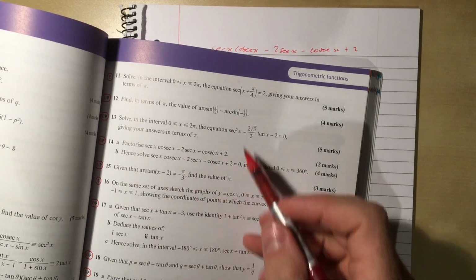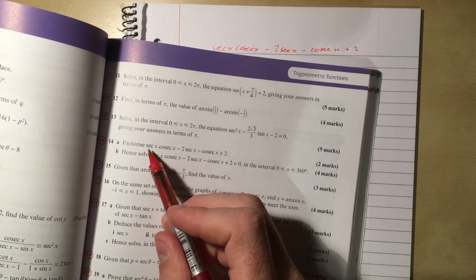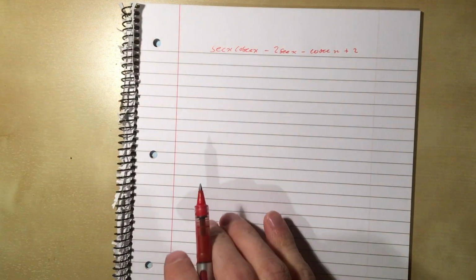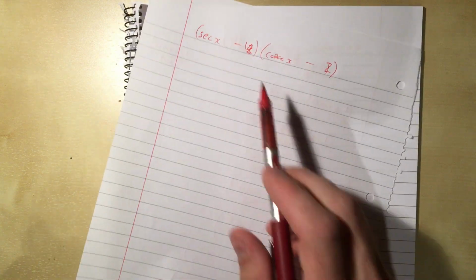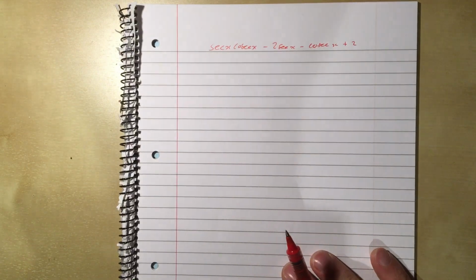So in question 14 here, we're asked to factorise this thing. Now, if I'm honest with you, I just poked around with this before starting the video, just to check I could do it, and this is what we're going to get to. So here was the thought process.